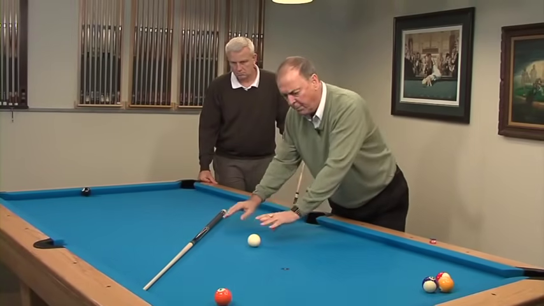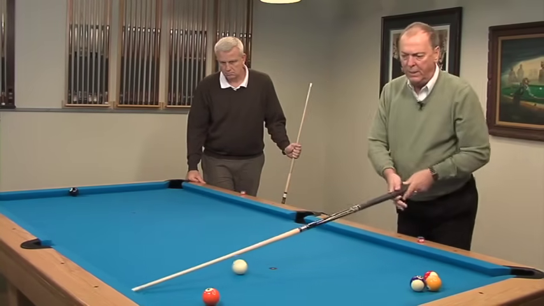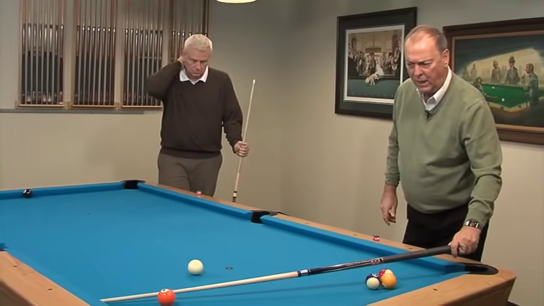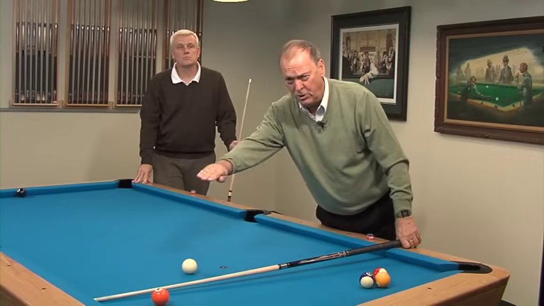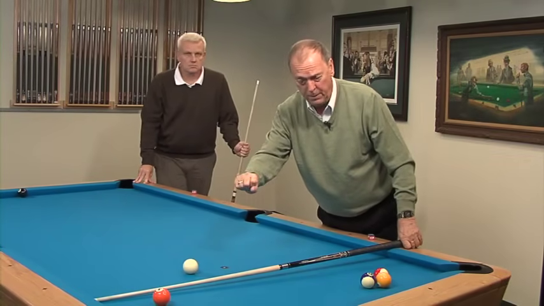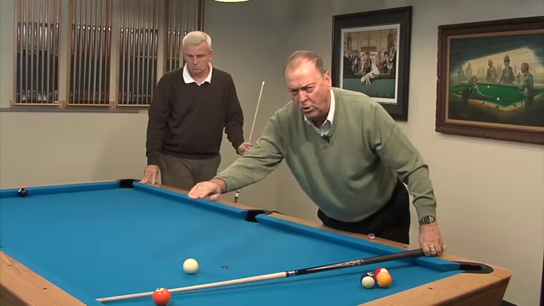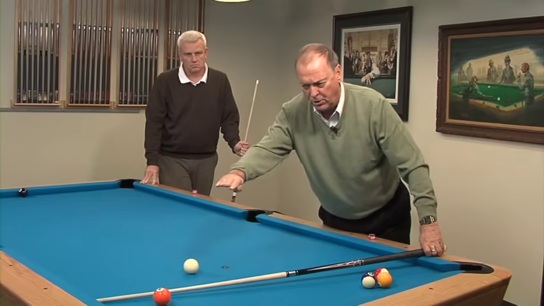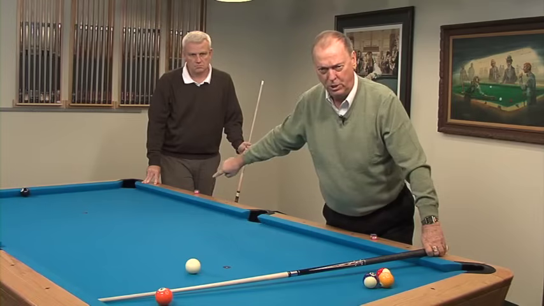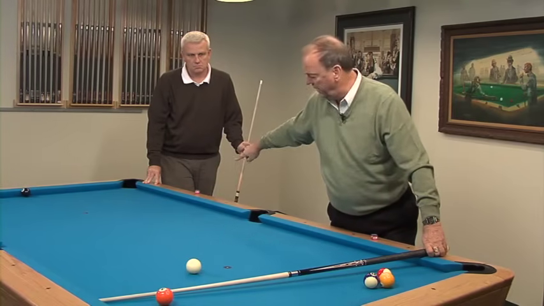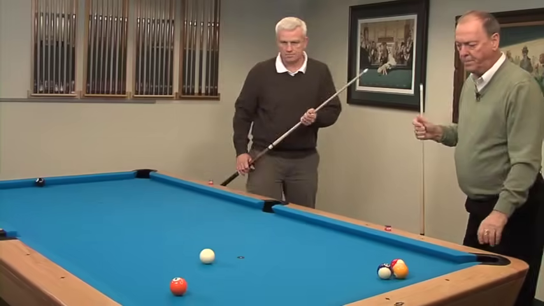So I'm going to just set up a whole bunch of shots for Mark. And what the brain does is first you have to decide the tangent line. It's better to shoot this shot with a stop shot or stun shot than it is with draw. Because with draw, you're not sure how much it might curve before it hits a rail. With a stop shot, you know exactly where it's going to hit the rail. Now all you have to do is adjust how much English you need to hit the second diamond. So let's watch Mark.